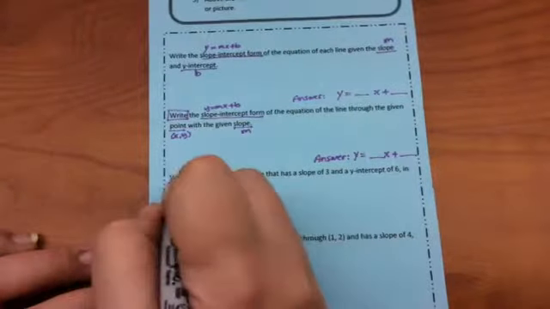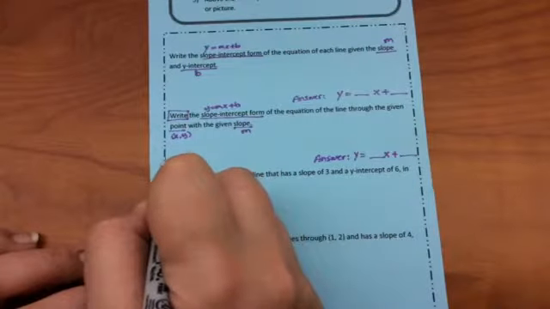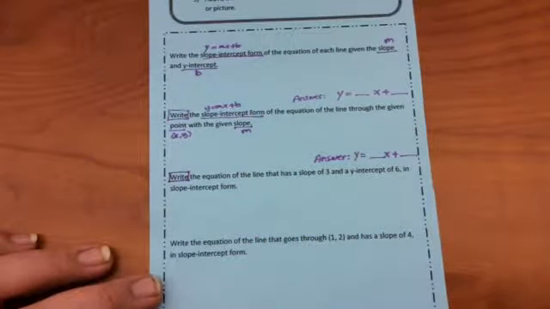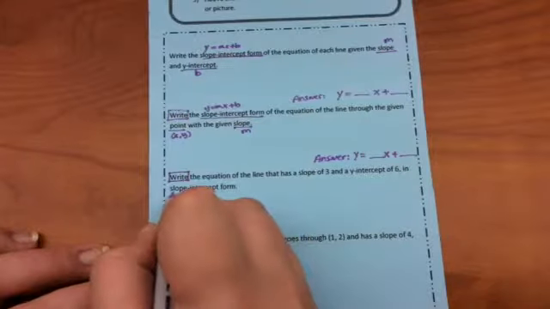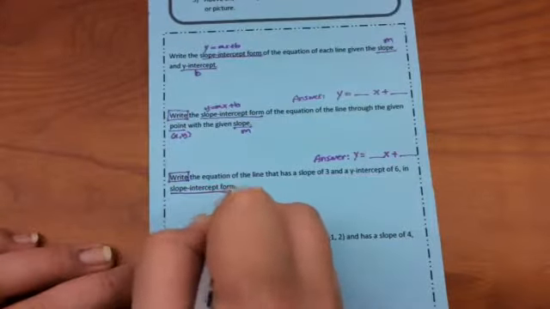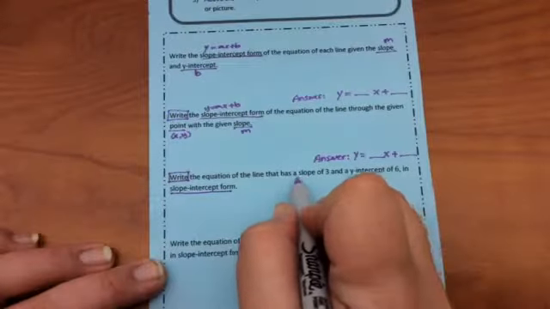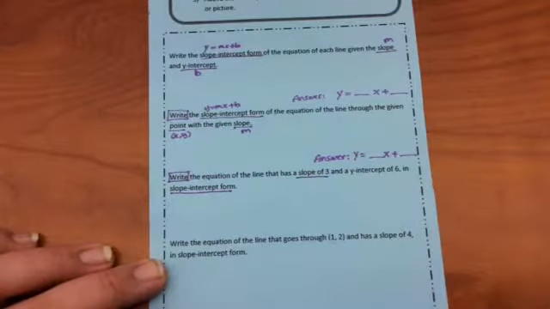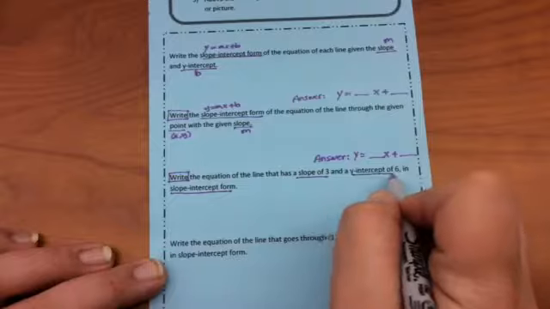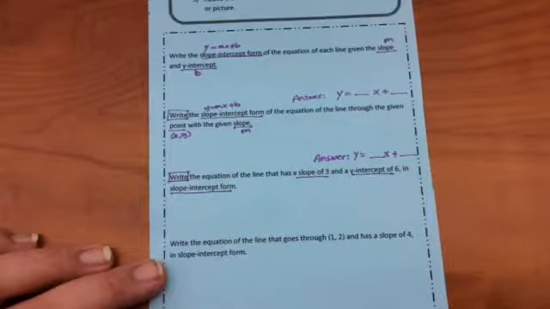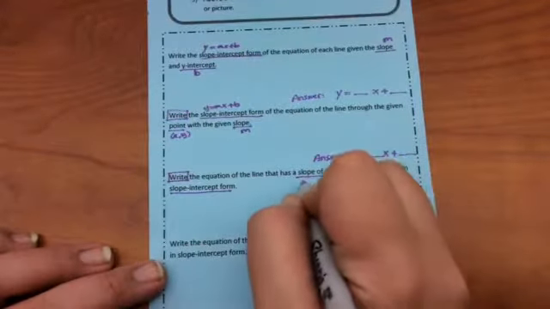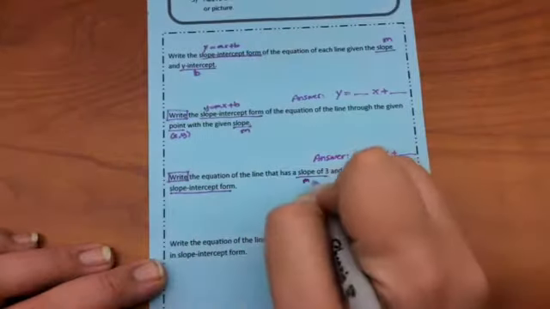All right, third one. Write the equation. Again, we're writing an equation. I'm just going to box that in so I remember we have to actually write an equation at the end. Of the line that has a slope of 3 and a y-intercept of 6 in slope-intercept form. Again, I see slope-intercept form, so let me underline that. Write the equation of the line that has a slope of 3, there's another vocab word, a y-intercept of 6, in slope-intercept form. Slope is m, and it's the slope of 3, so I'm going to put m equals 3.